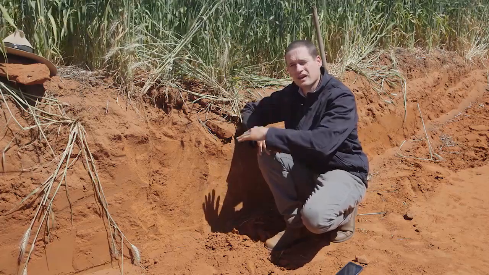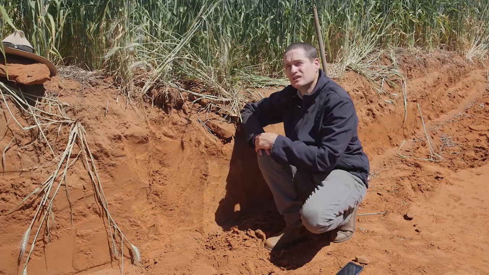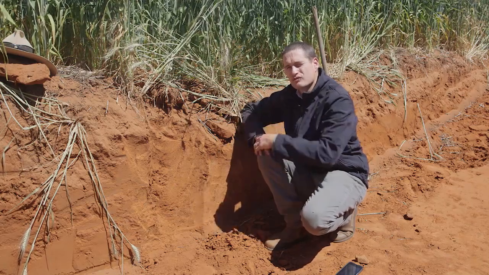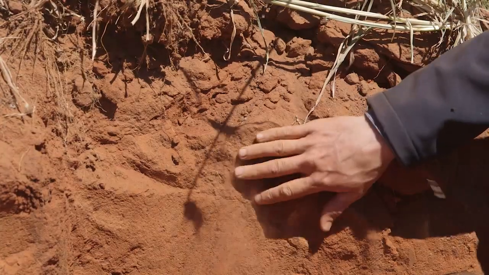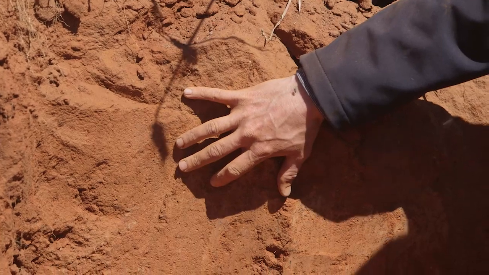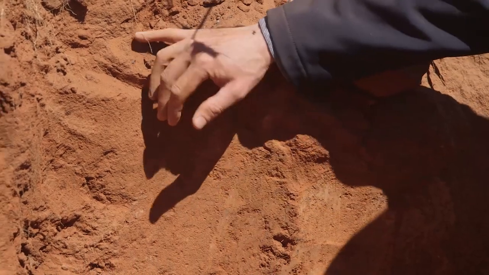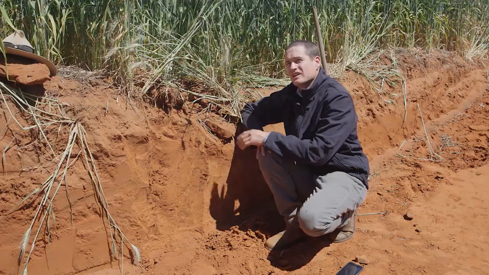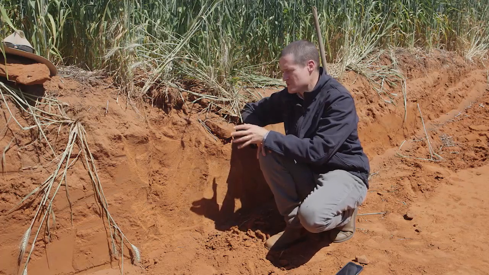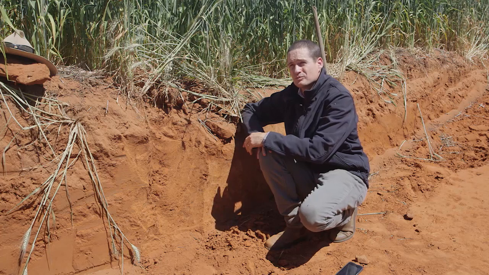Look for whereabouts in the profile your roots are. You'll see that there'll be a great proliferation of roots above a dense layer or a tight layer, and very few roots below. Where I'm sitting in this loamy soil pit is where we've had a deep ripper run through, and we've had a change to the structure of the soil.